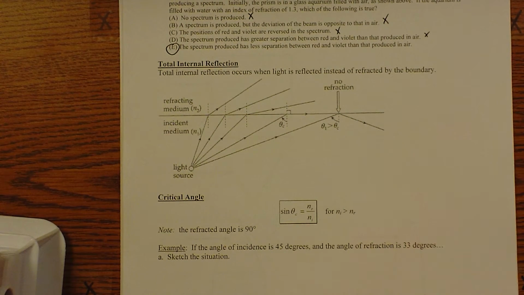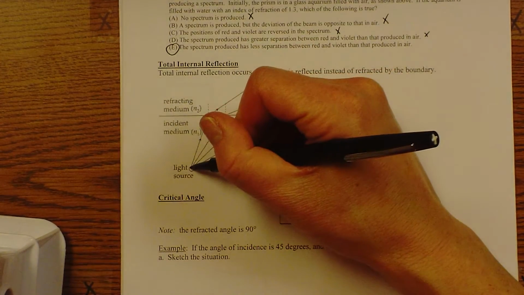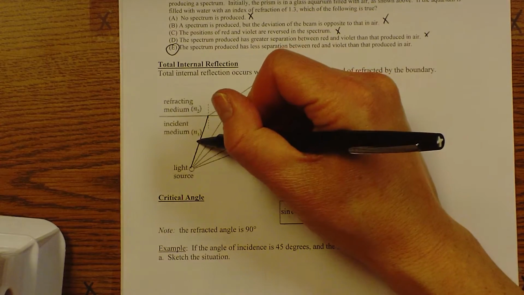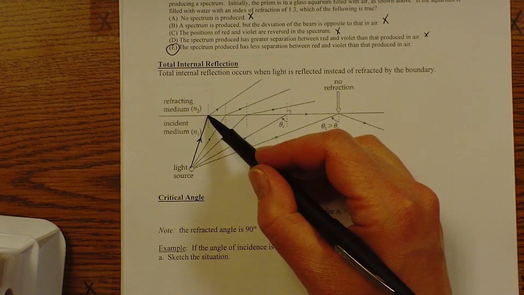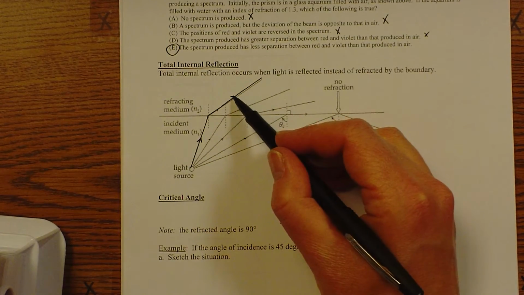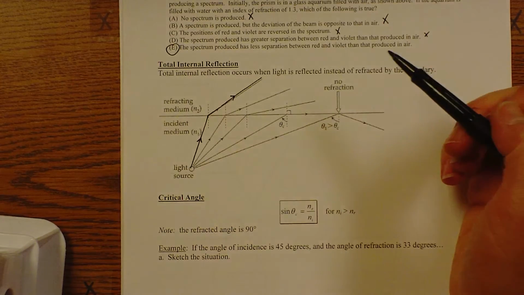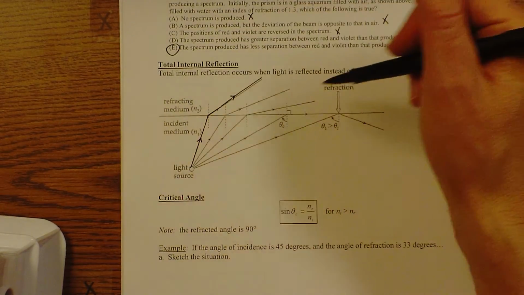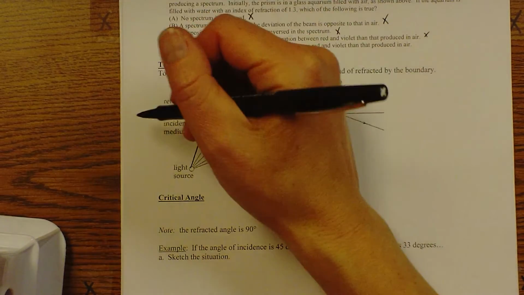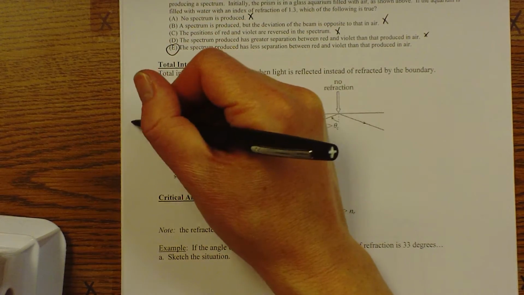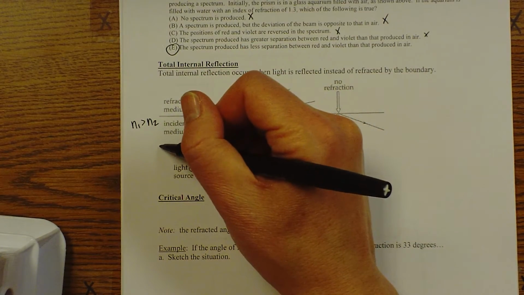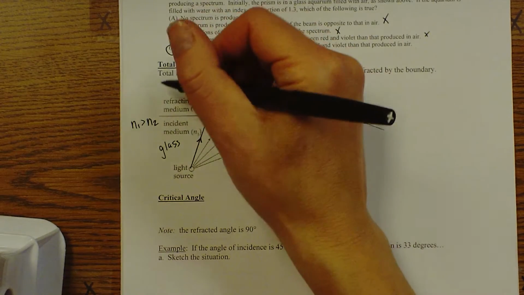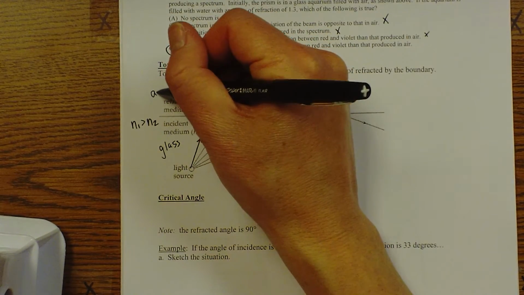Let's take a look at another phenomenon. This phenomenon is called total internal reflection. I'd like you to consider what happens if I have a light source, and I'm sending a beam of light at the boundary between two media, and in this case, the light is speeding up when it exits the medium, and it's bending. Now, since it's bending away, I can tell that n1 is greater than n2. In other words, this medium is something like glass, and this medium is something like air.